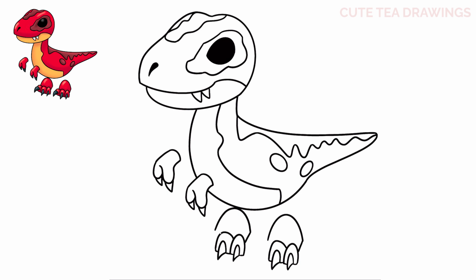Now for the last toe, let's draw a curve out. Add a toenail going outwards. And then one more curve underneath.